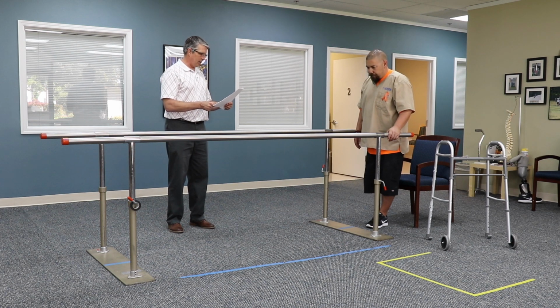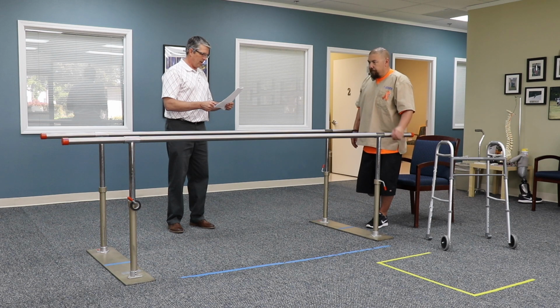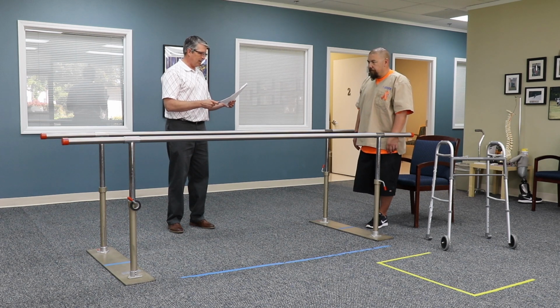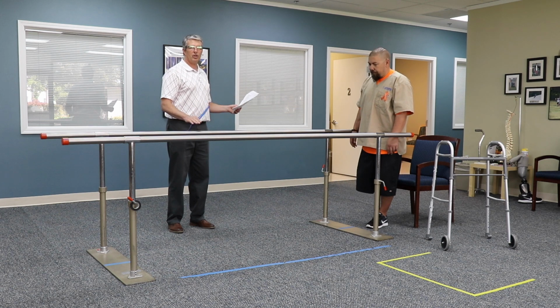Okay, so that puts us at number 4, arising from a chair, as a 1 because he had to use the parallel bars. Attempts to rise is a 1 because he had to take 2 attempts. Immediate standing balance, a 1 because he had to touch the parallel bars for balance to get that initiated. And number 7, standing balance for 30 seconds is a 1 because he had to touch them to keep his balance during that period of time.